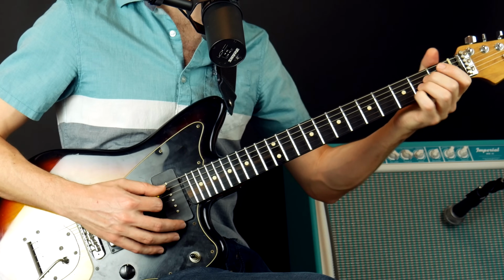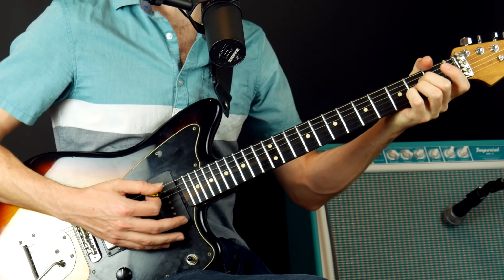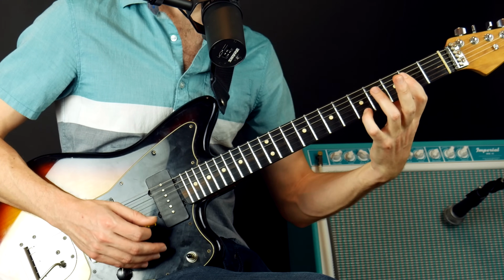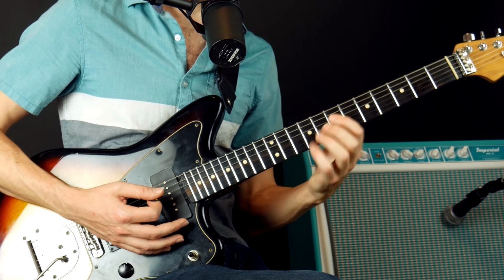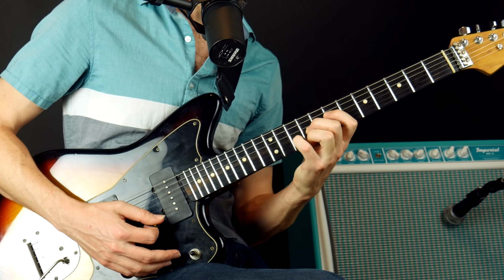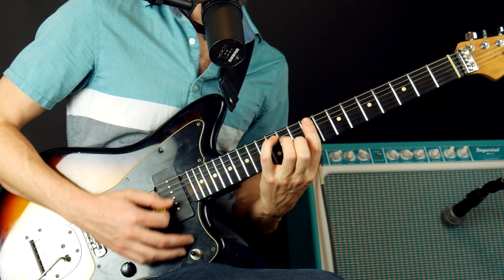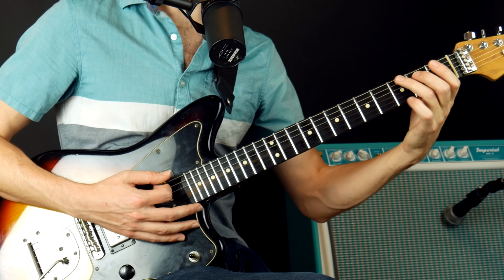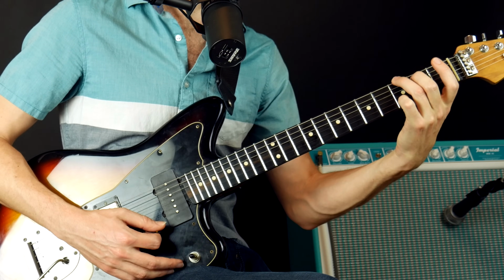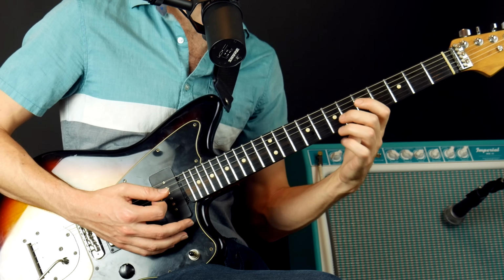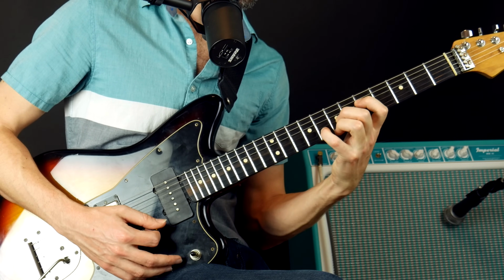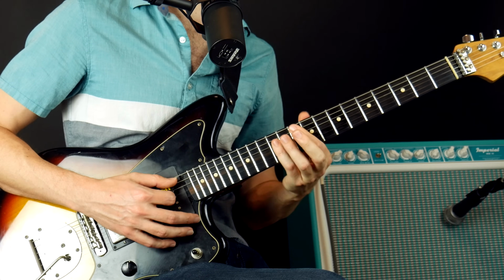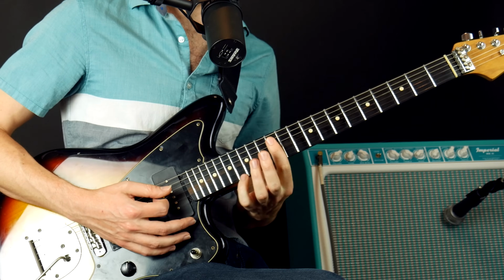Right? Now in A major. A major in the A shape, after that is the G shape, after that is the E shape, D shape, C shape, and then back to the A shape. G major in the G shape, now G major in the E shape, G major in the D shape, G major in the C shape, G major in the A shape, then back to G major in the G shape.